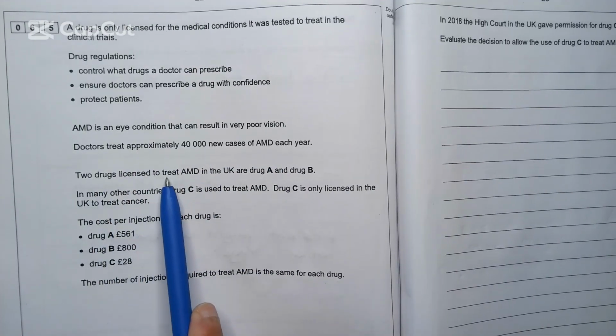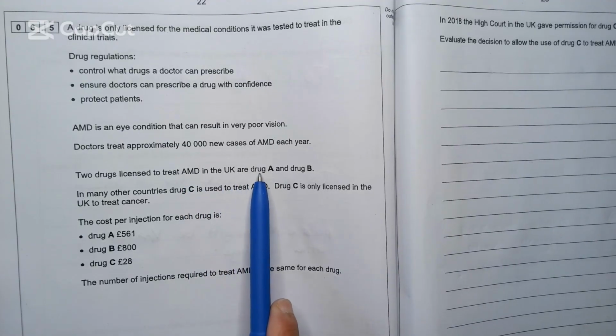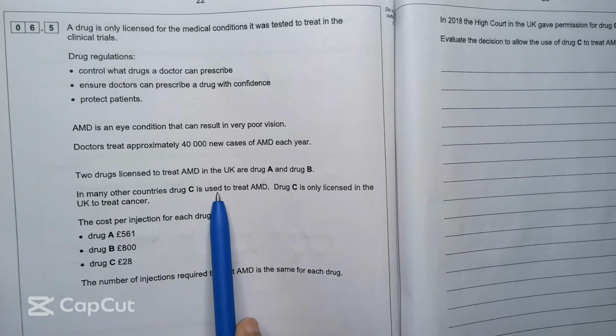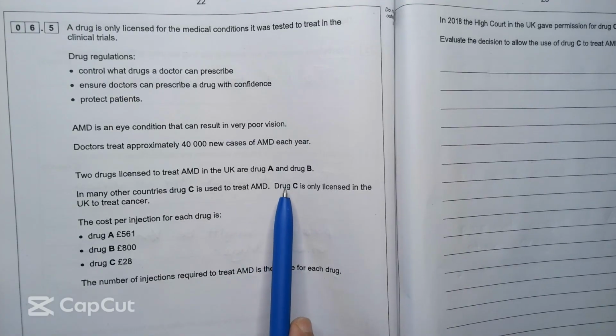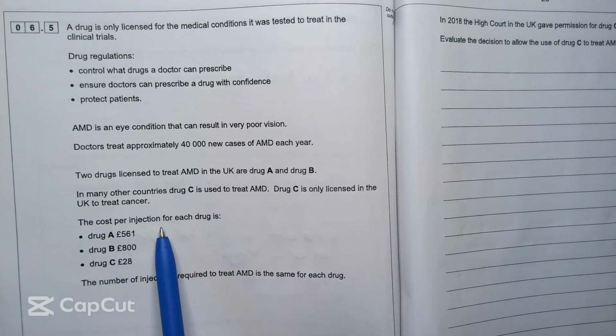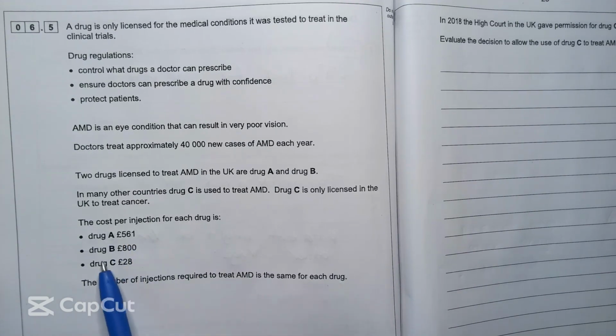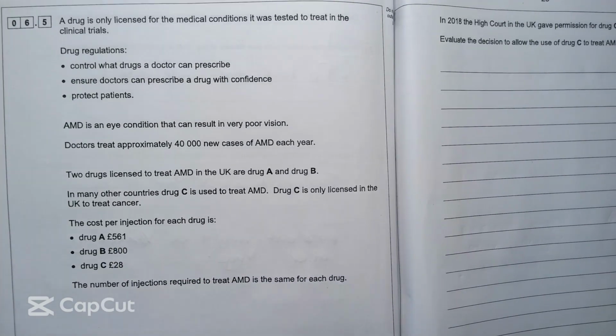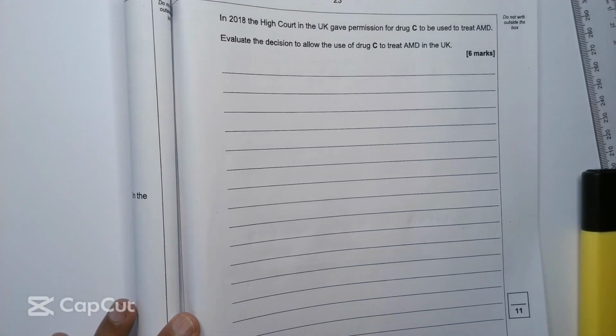Two drugs licensed to treat AMD in the UK are drug A and B. In many other countries, drug C is used to treat AMD. Drug C is only licensed in the UK to treat cancer. The cost per injection for each drug is as follows. The number of injections required to treat AMD is the same for each drug. So that's a lot of information you have to digest.